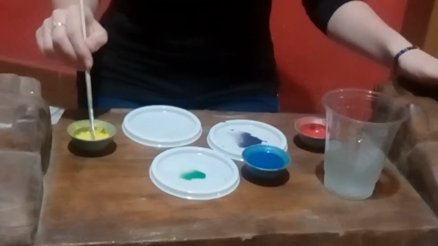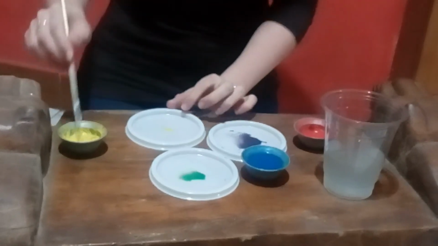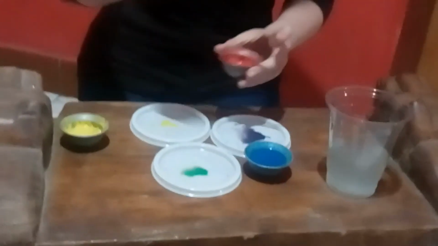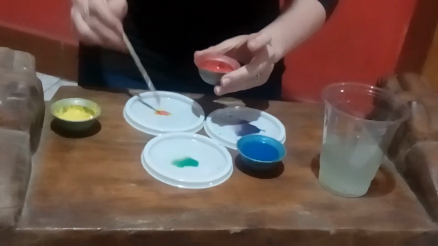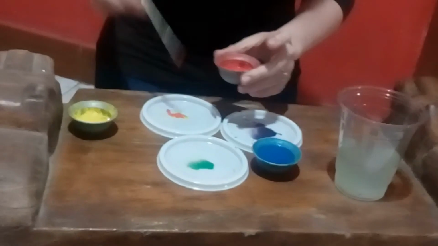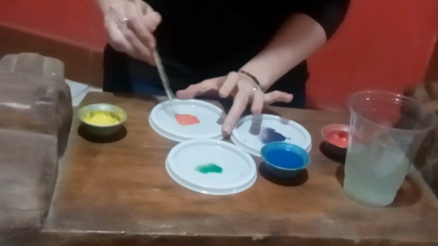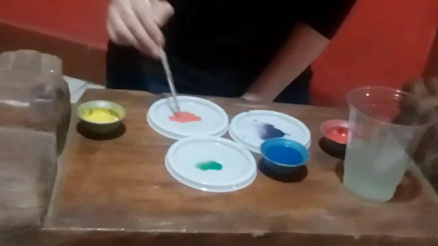So now you can tell them to mix up yellow and a little bit of red. And you'll make a different color. In this case, it's going to be orange.